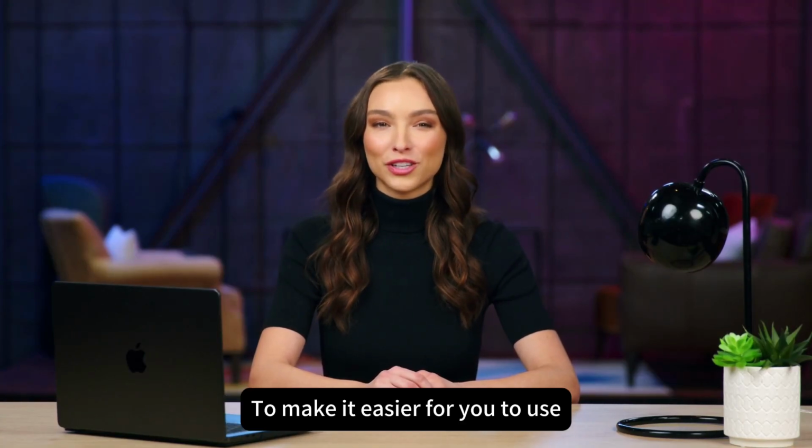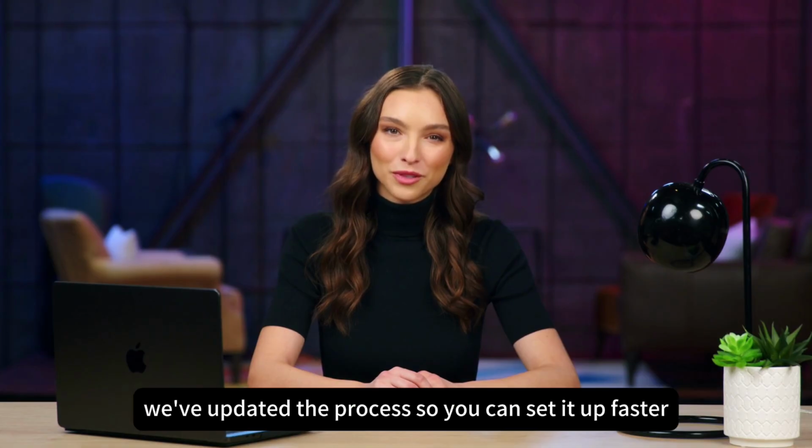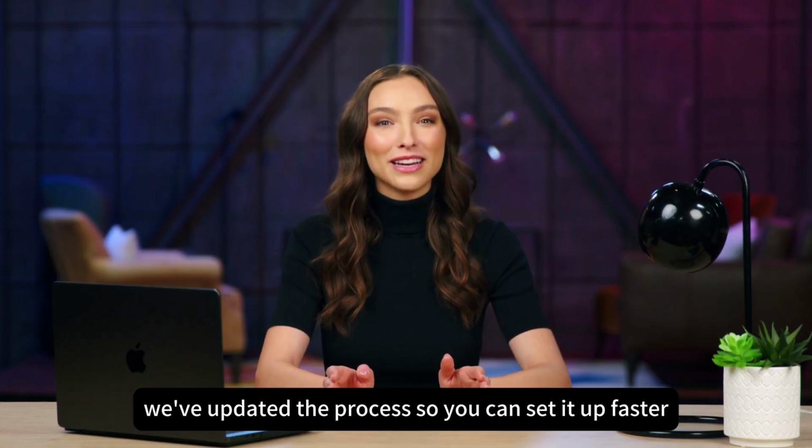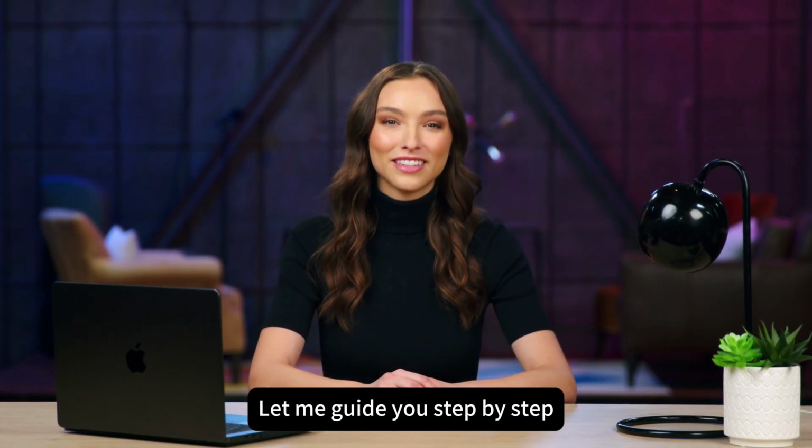To make it easier for you to use the Coexistence feature, we've updated the process so you can set it up faster. Let me guide you step by step.